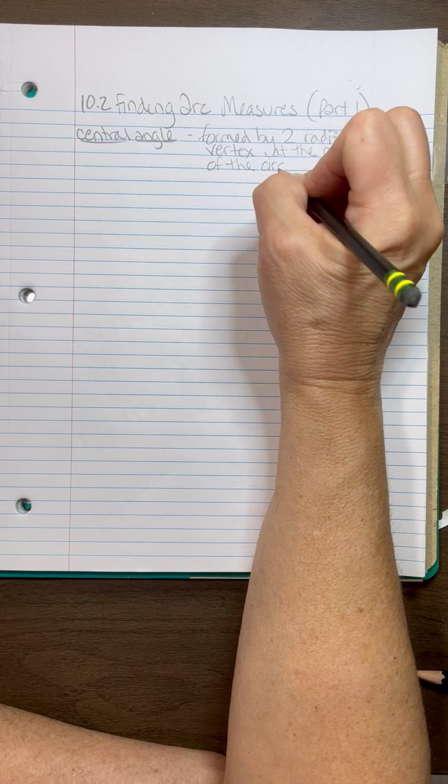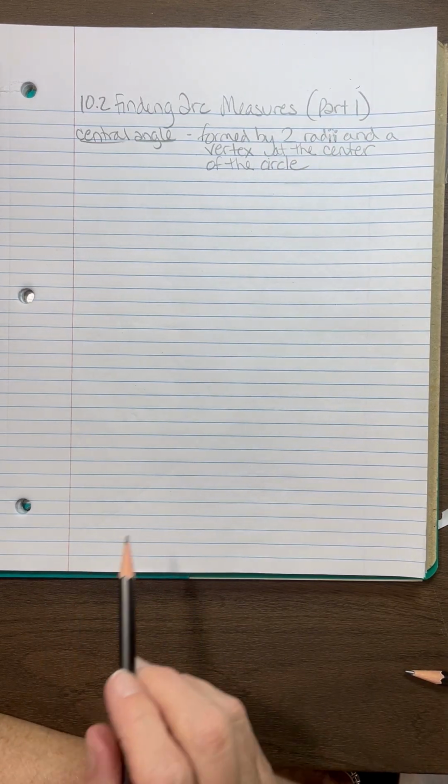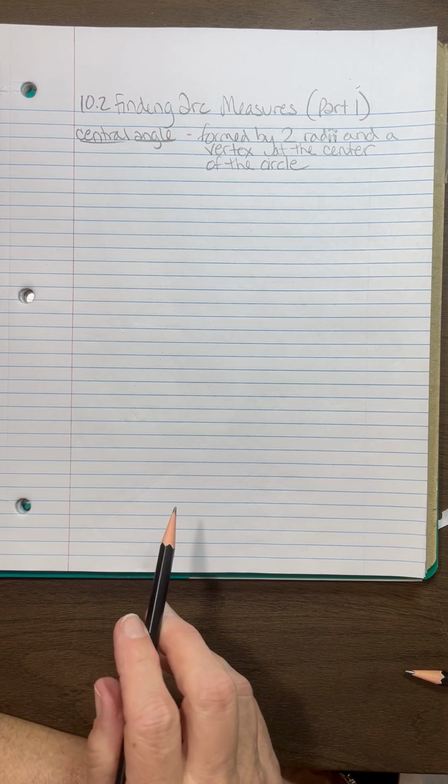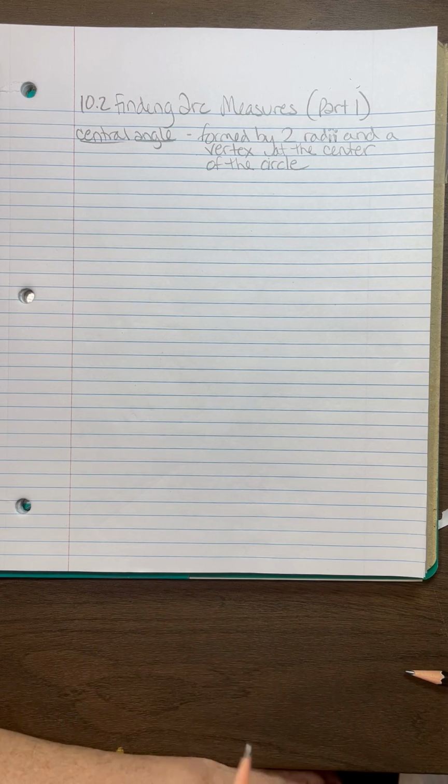Okay, so let me say that all together. So it's an angle. 2 radii of the circle are the sides of the angle, and then the vertex is at the center of the circle. So that would be a central angle.